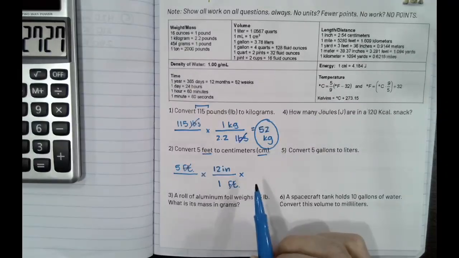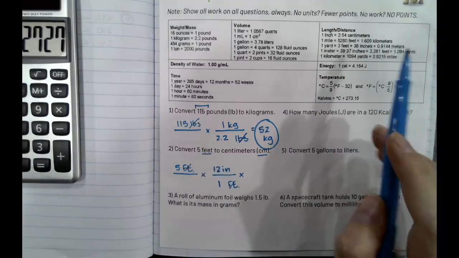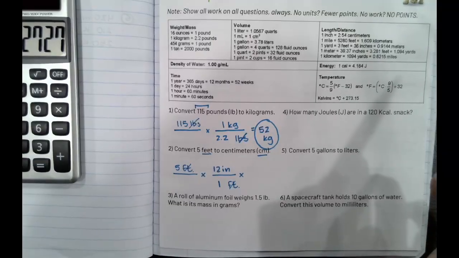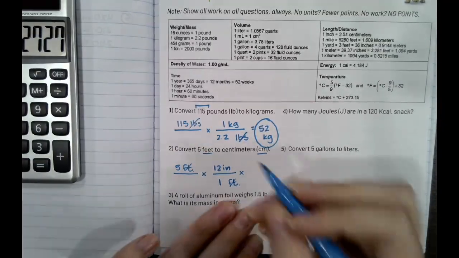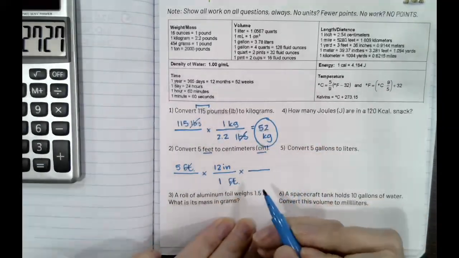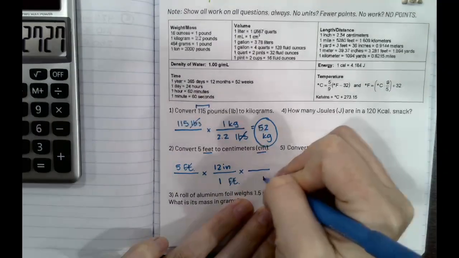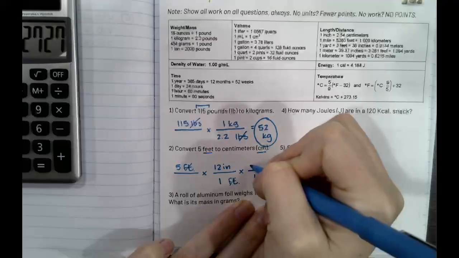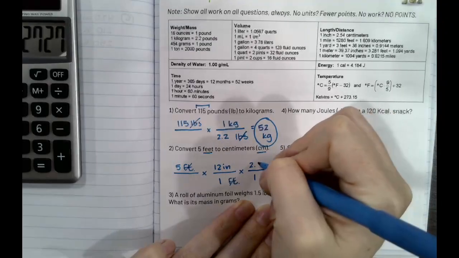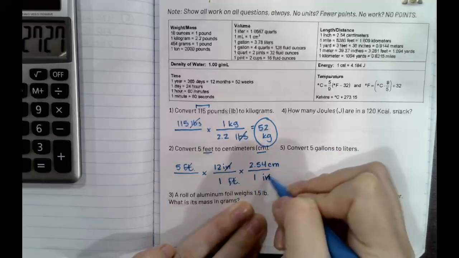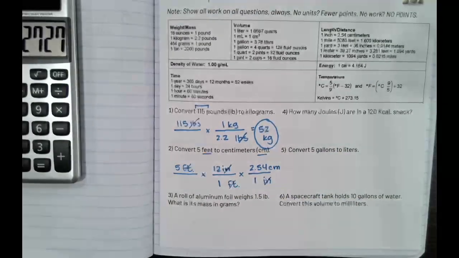How do we go inches to centimeters? Well, here we go. 1 inch is 2.54 centimeters. Okay, so here we go. Where should inches be? Well, it was up top here, so it should be down here. Inches. 1 inch is 2.54 centimeters. Cross out our inches. We ended up in centimeters, so we know we're done. And now we can do our math.